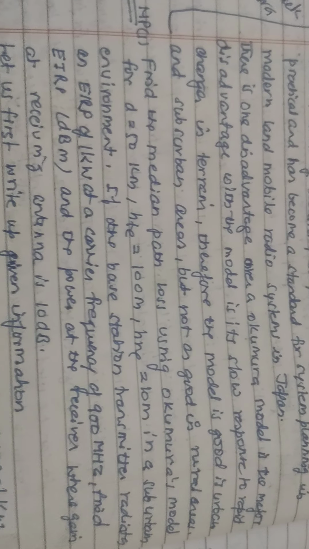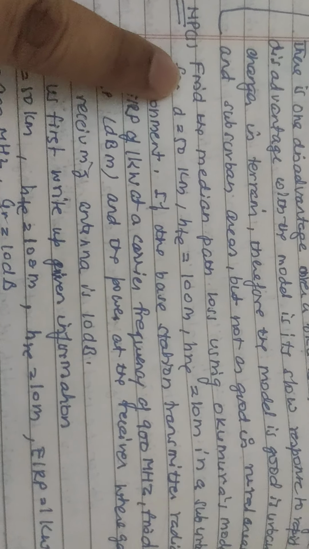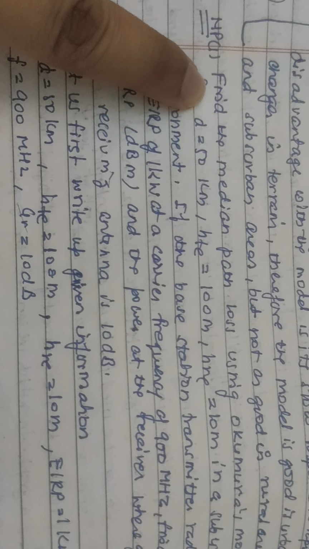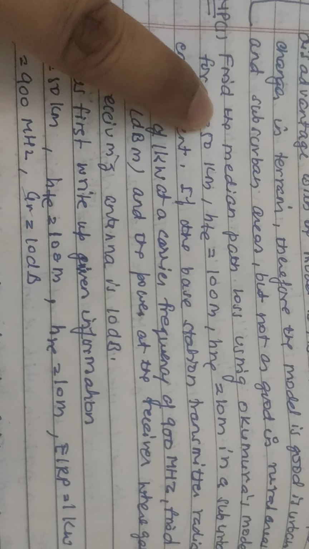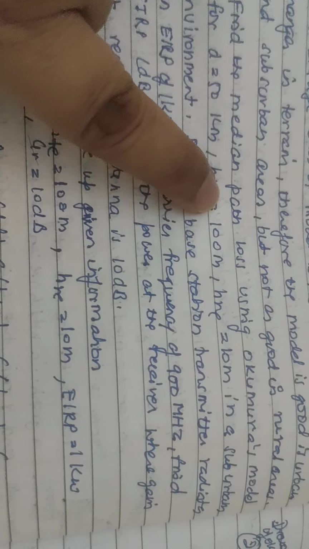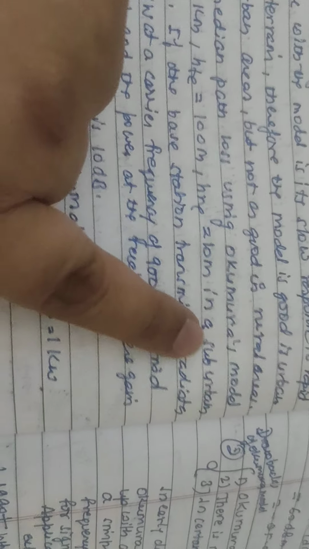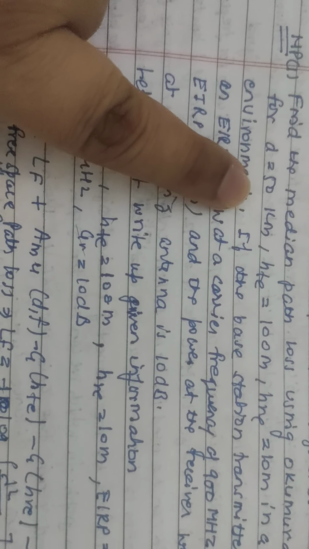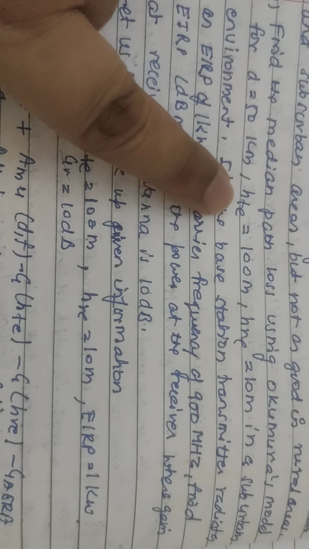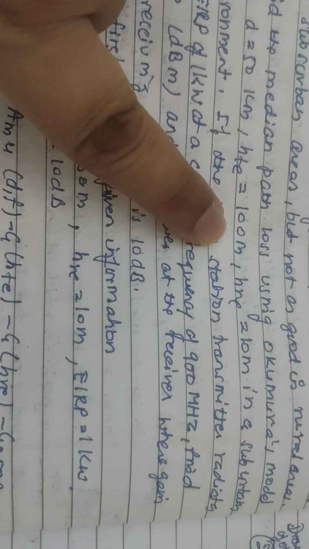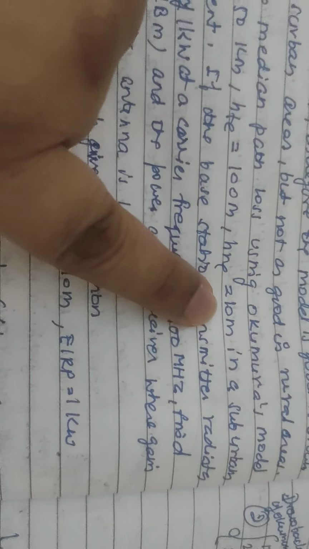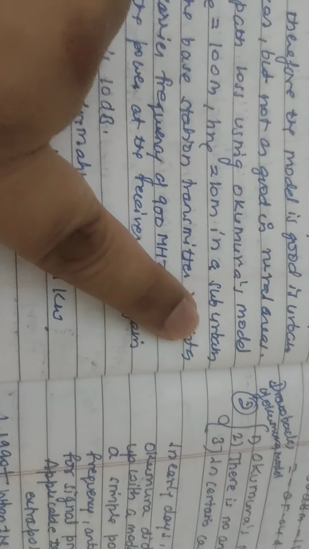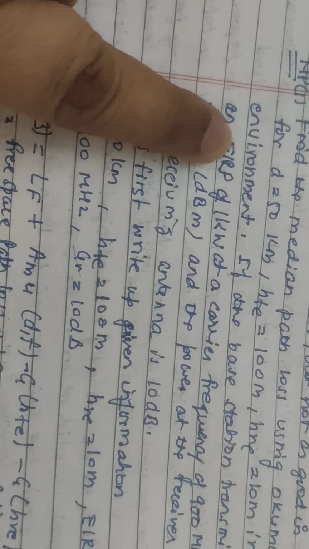Once again, reread this question: find the median path loss using the Okumura model for d equal to 50 kilometer, h_te is 100 meter, h_re is 10 meter in a suburban environment.